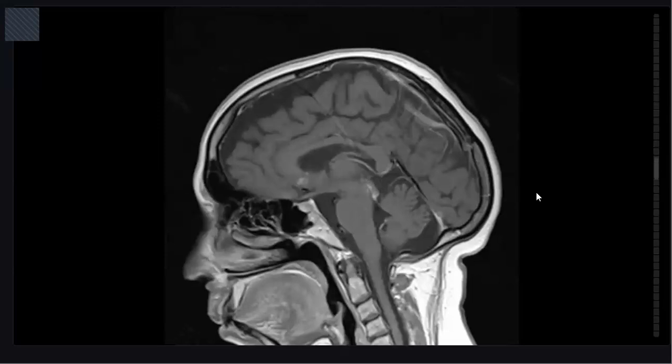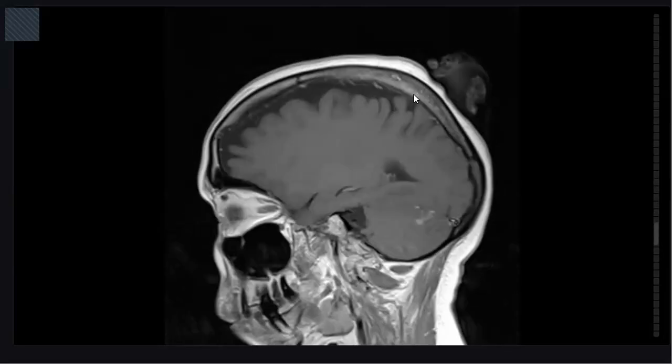Okay, here is the sagittal post contrast. Look at this sequence and give me your diagnosis. Yes. So this is sagittal T1 weighted image of the same patient.